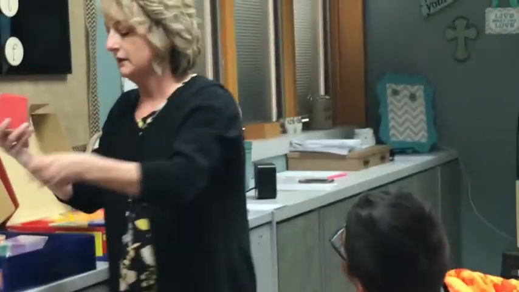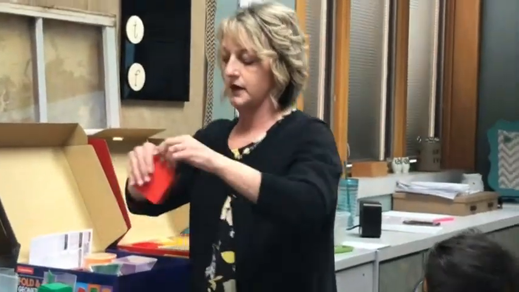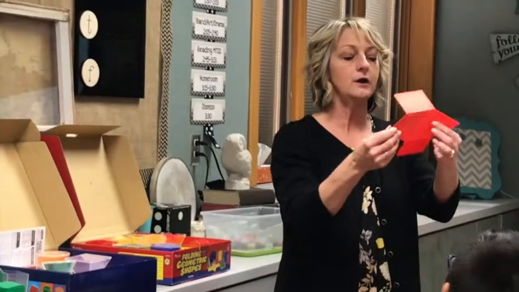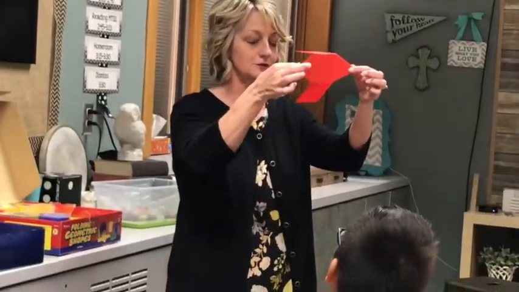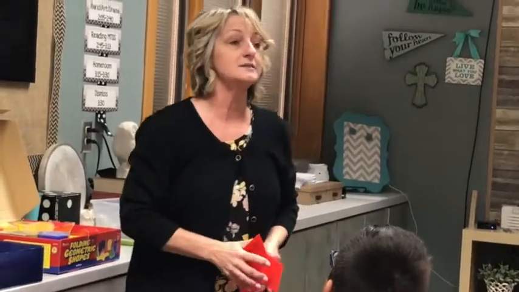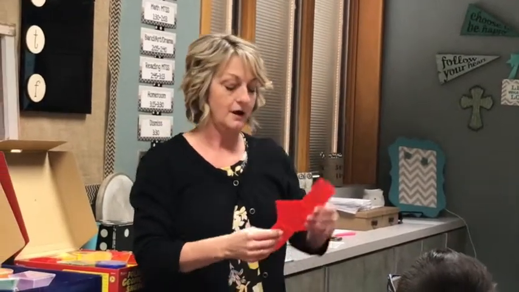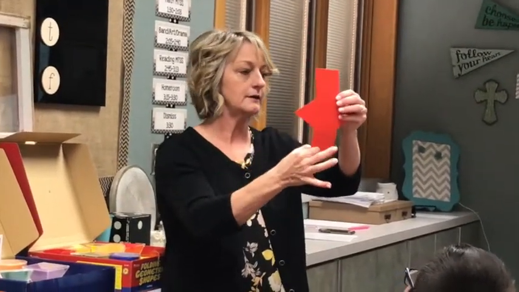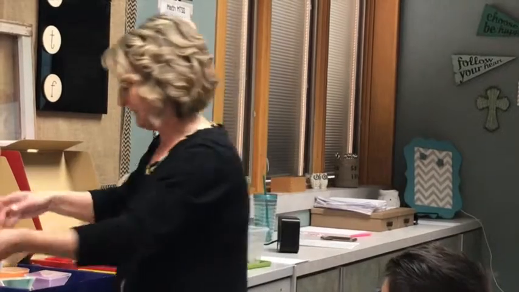So what kind of prism do you think this is? A triangular prism. Okay. And what are the base and the top shaped like? Triangles. Okay. How many sides are on a triangle? 3. I wonder if I have 3 here. Very cool, isn't it? Okay.